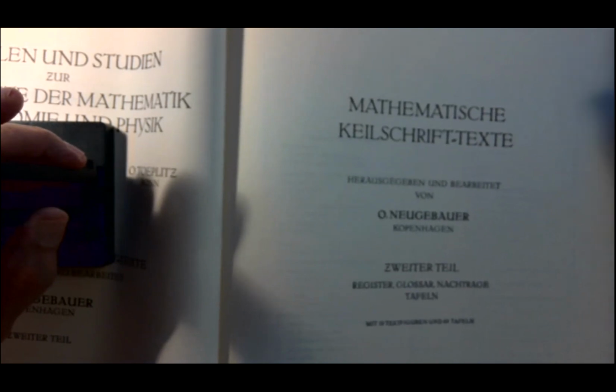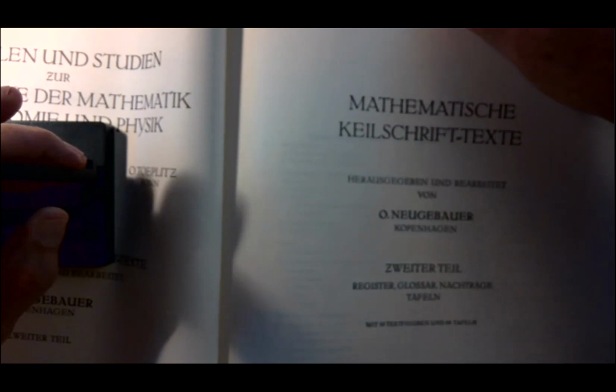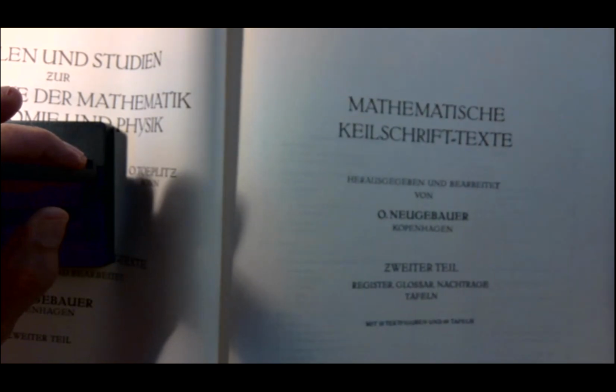So there's this very famous book on mathematical texts, and here they are. If you want to see Egyptian fractions, here they are.